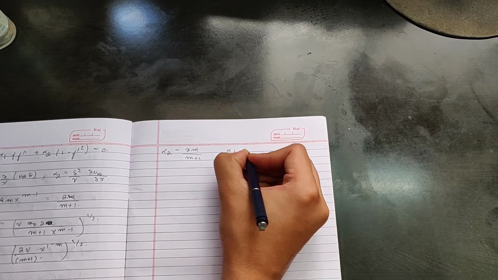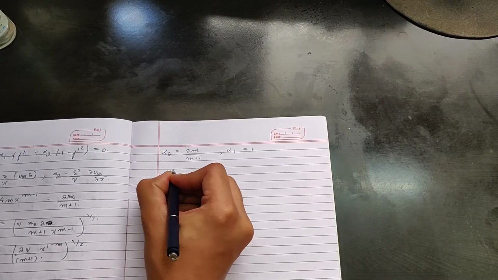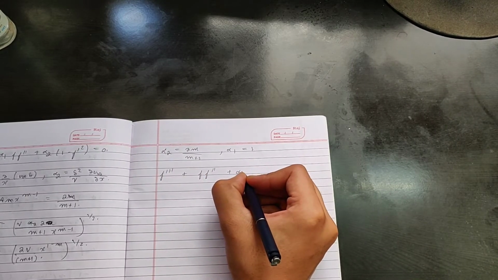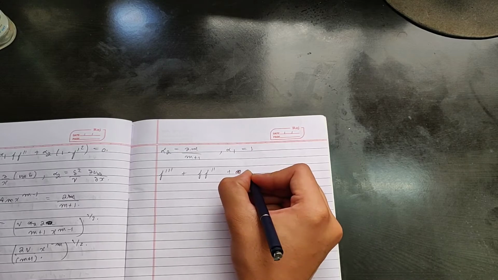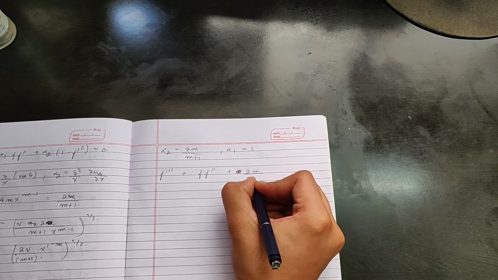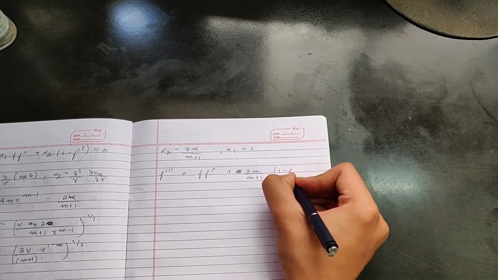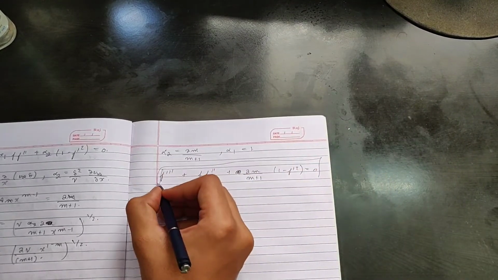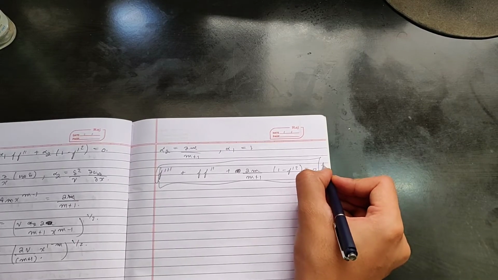So the final equation that we arrived at is f triple dash plus f f double dash plus 2m by m plus 1 times 1 minus f dash whole square equal to 0. So this is the final expression that we have.